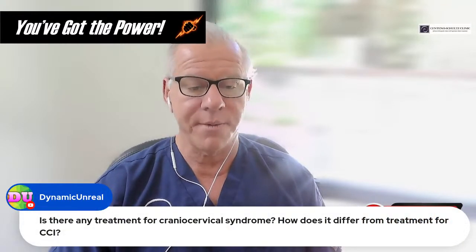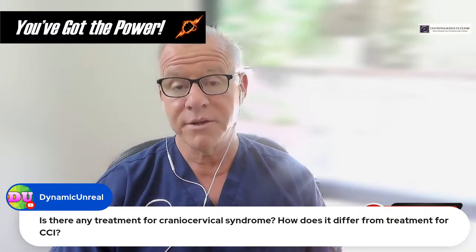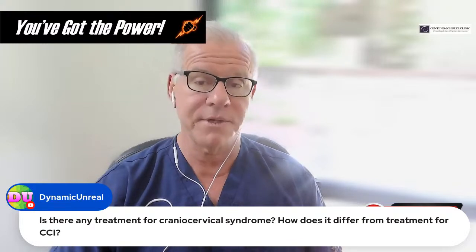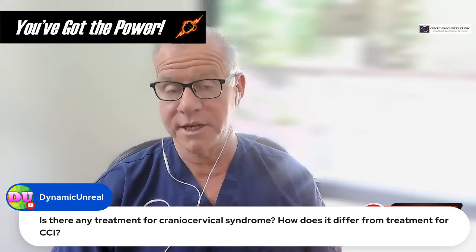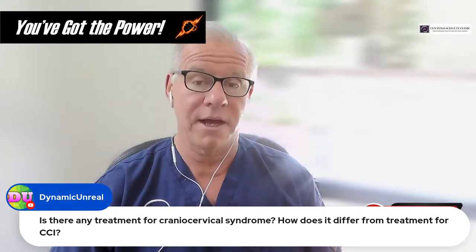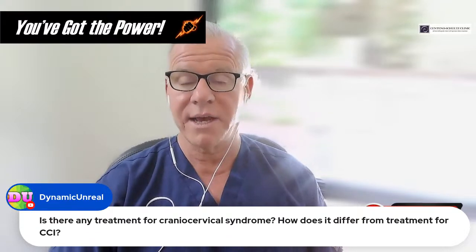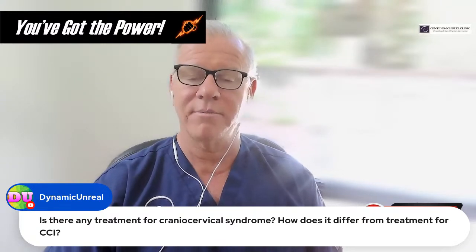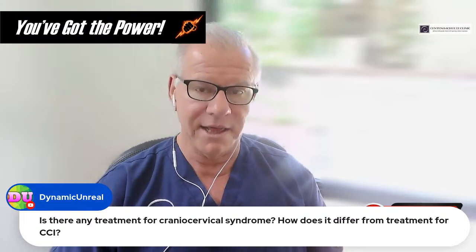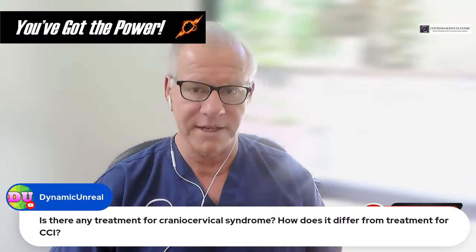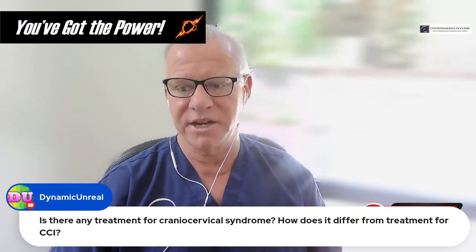Dynamic, is there any treatment for craniocervical syndrome? How is the treatment different from CCI? Sure, yeah, you identify what the structure is that's causing the symptoms and you treat the structure. No different than CCI, where you identify which ligament is causing the problem and you treat that ligament. So same idea, same set of concepts, same set of injectates, the need for imaging guidance, as we always discuss, and high levels of experience in the upper cervical spine. All of that still applies. It's just treating a different structure.